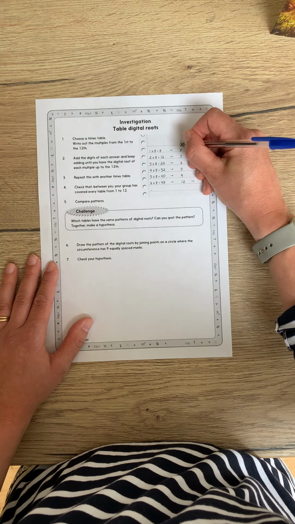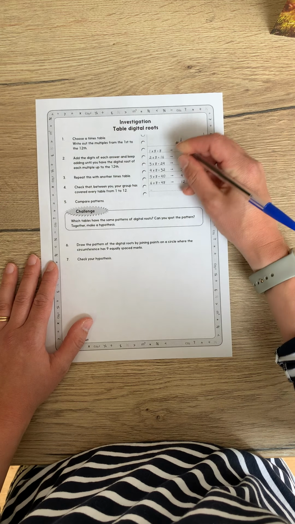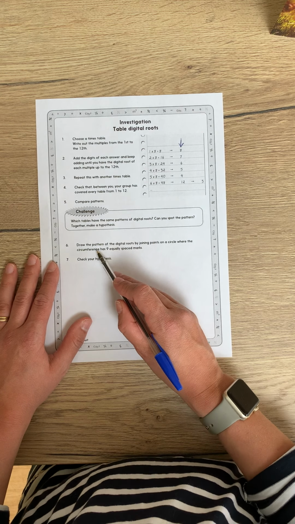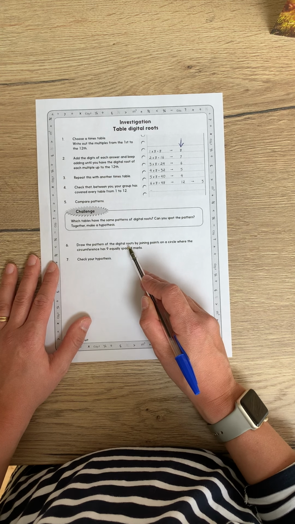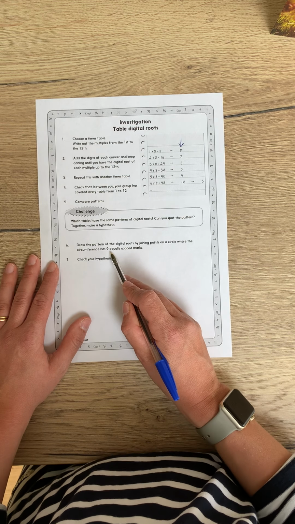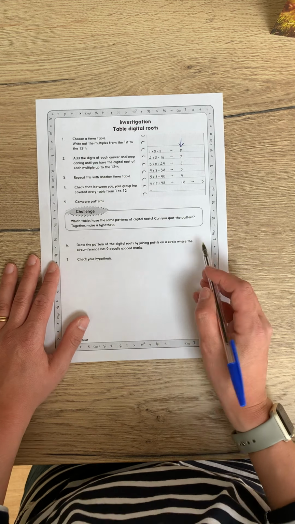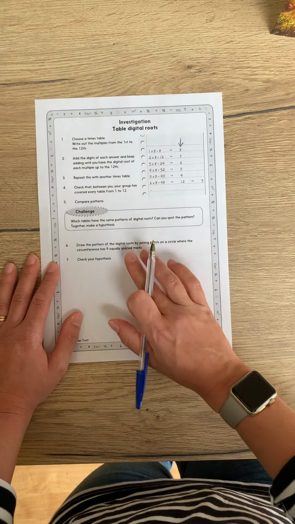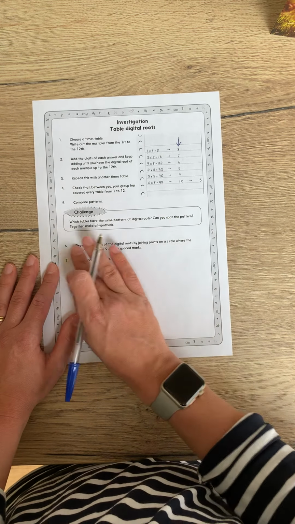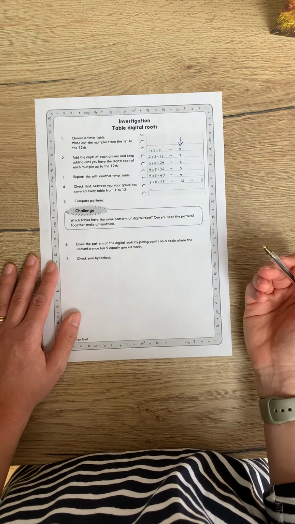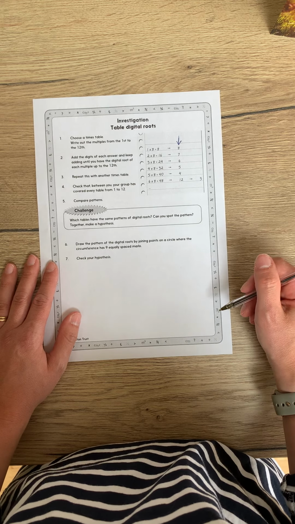So here is the digital root column. This is for the 8 times table. Obviously yours will look slightly different. Draw the pattern of the digital roots by joining points on a circle where the circumference has 9 equally spaced marks. Now this is going to be really, really tricky. Feel free to have a go, but there's no expectation. We haven't covered circumferences yet this year in Prep 4 for you to do these. If you feel confident, by all means, have a go. All right.